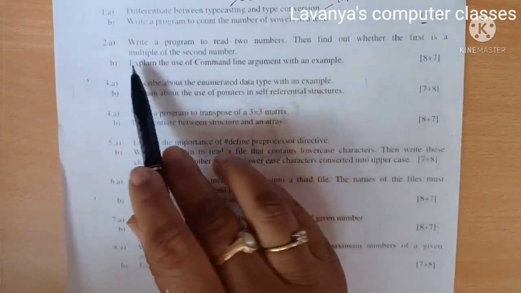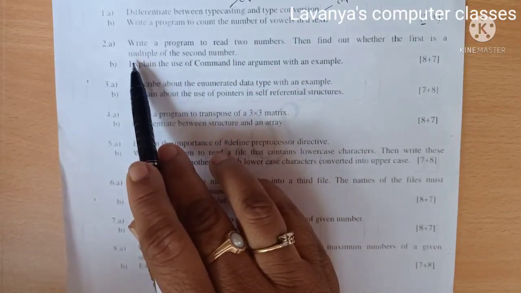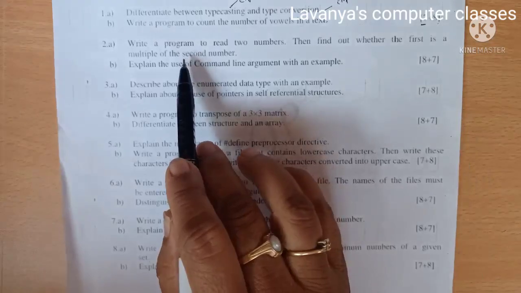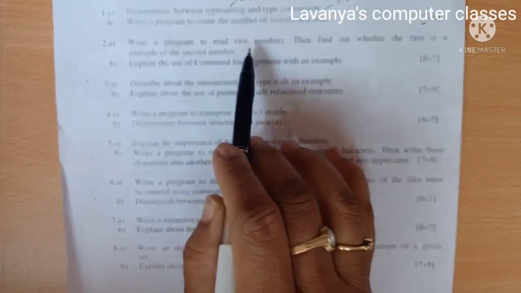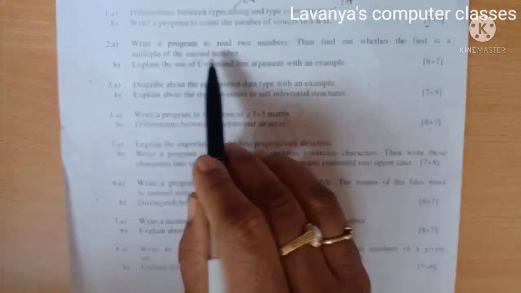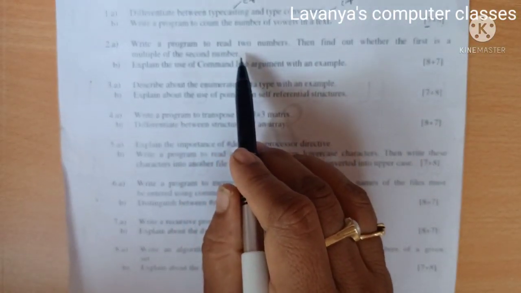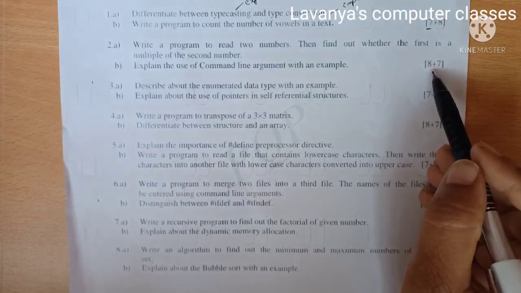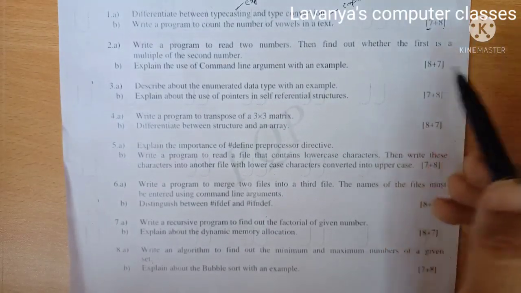Then coming under the second question, 2A. 2A is also a program. Write a program to read 2 numbers, then find out whether the first is a multiple of the second number. This is also programming. So they gave directly 8 marks.